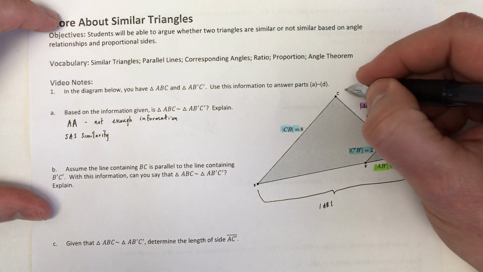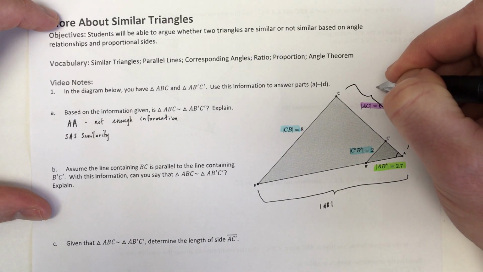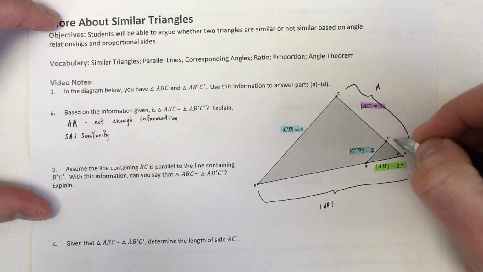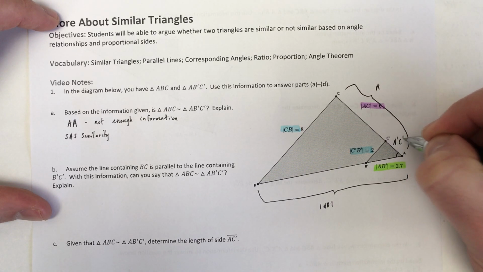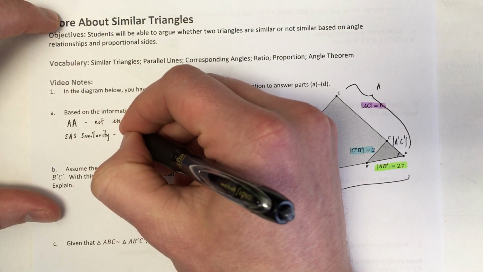Likewise with the other side, I do have AC, but I don't have A prime, C prime, sorry. And so, not enough information.